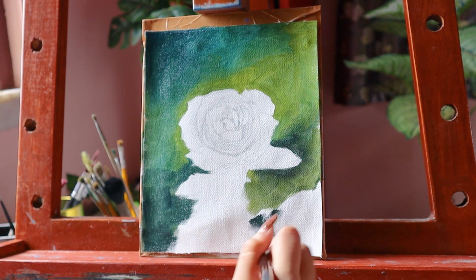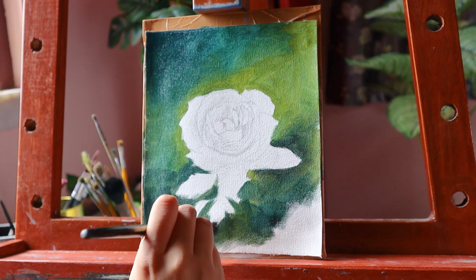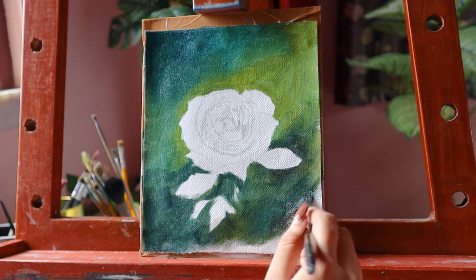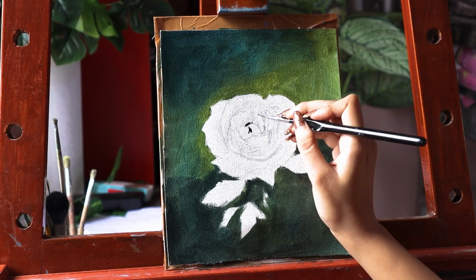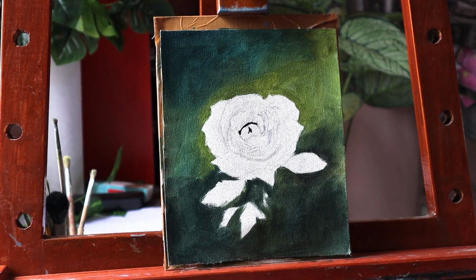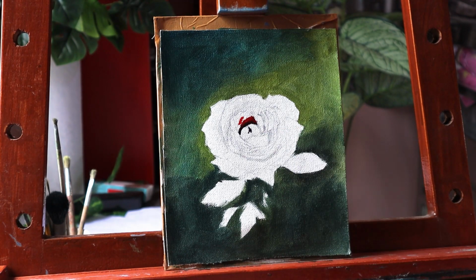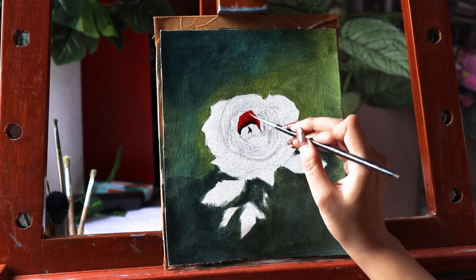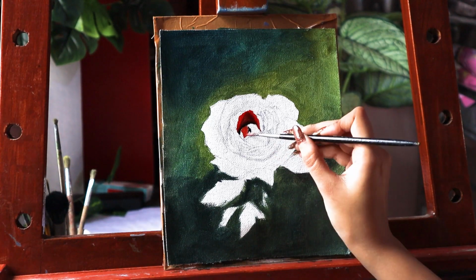So I'm just recreating that rose oil painting tutorial, and you can see that I have already created the base of the background. This is the first layer of the painting, and I don't think I will add too many layers for the small painting. I've already done the first layer for the background, and I'm starting with the rose, and obviously the first layer goes with the darker shade.